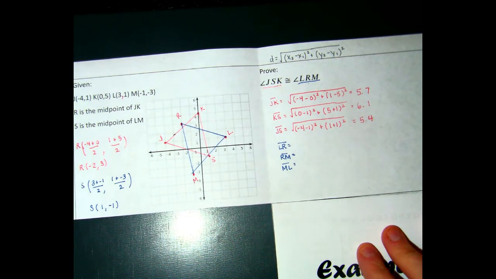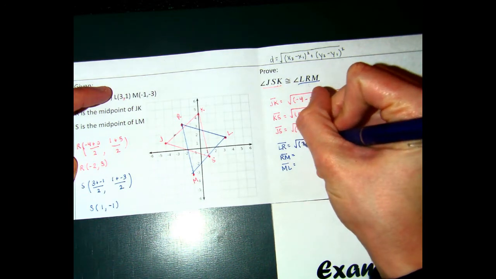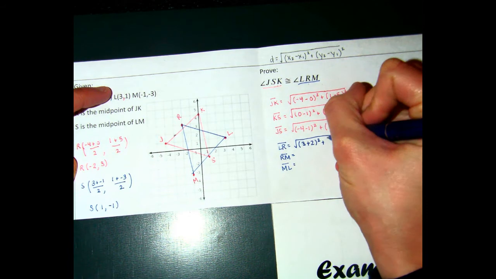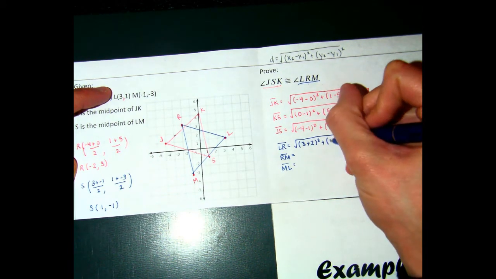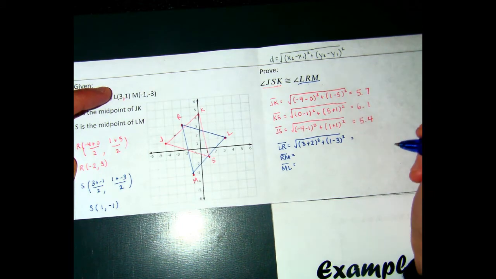So LR, here is L, here is R. I've got 3 minus negative 2, which is plus 2, squared, plus 1 minus 3 squared. I'll plug that in a moment.